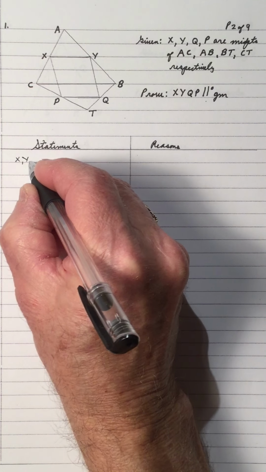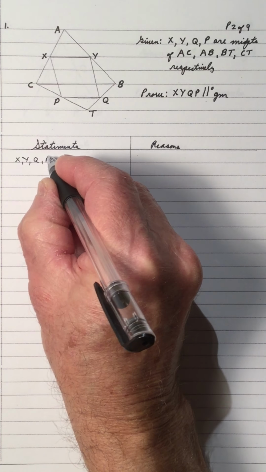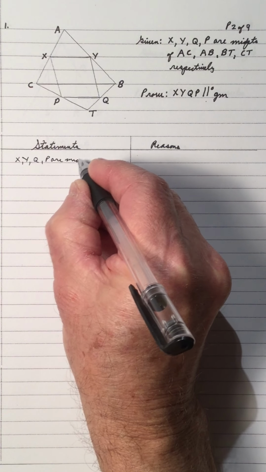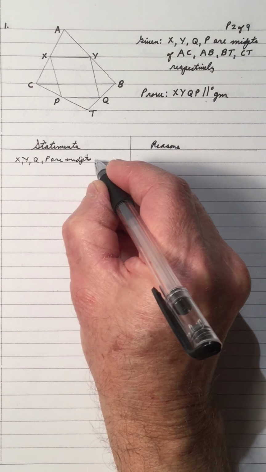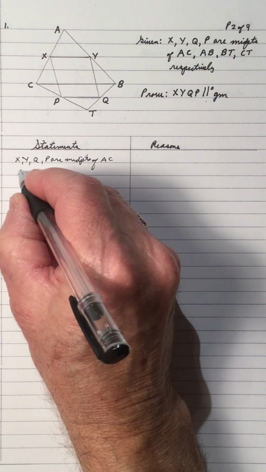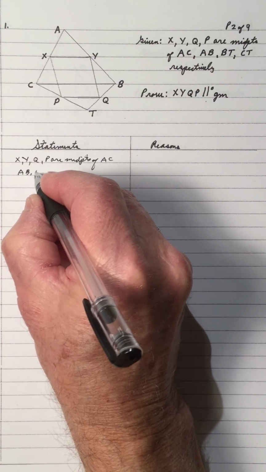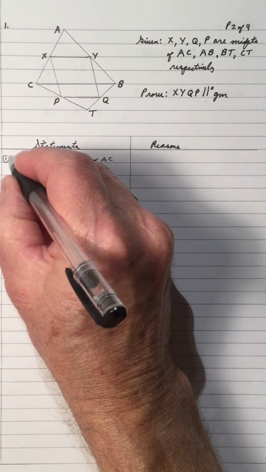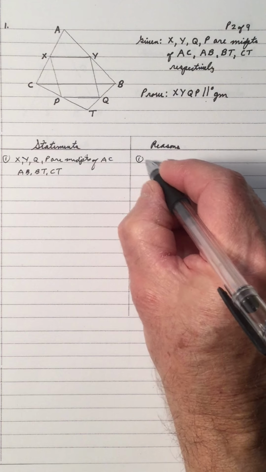X, Y, Q, P are midpoints of AC, AB, BT, and CT, and that's the given.